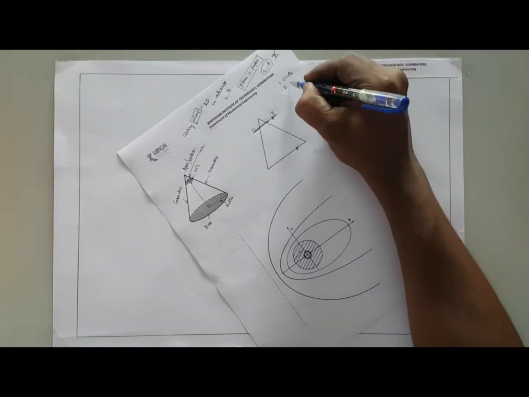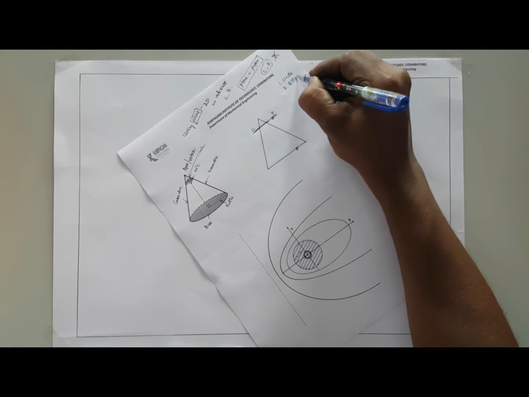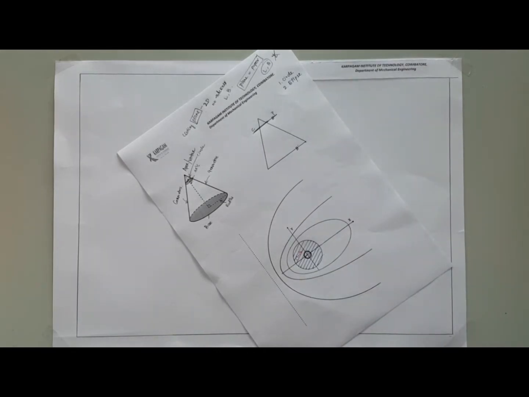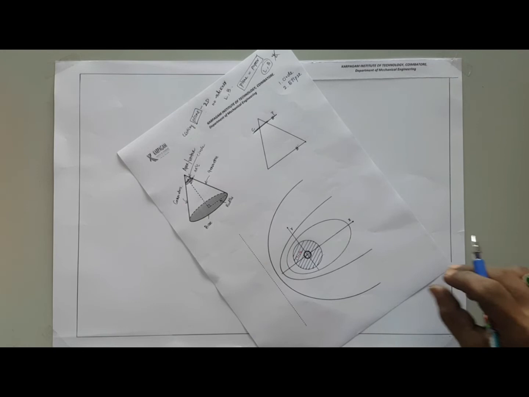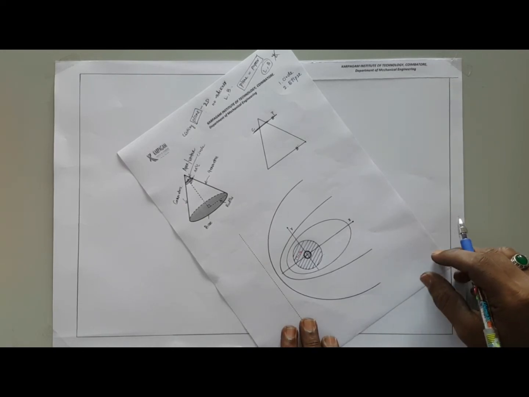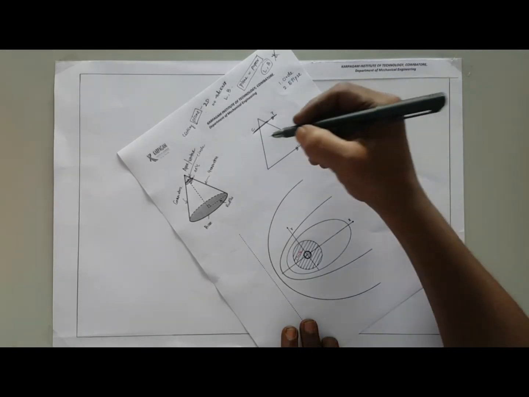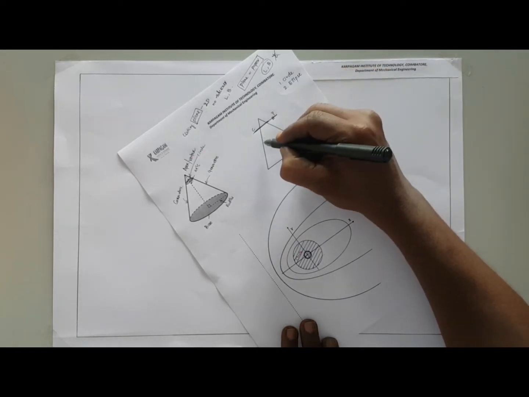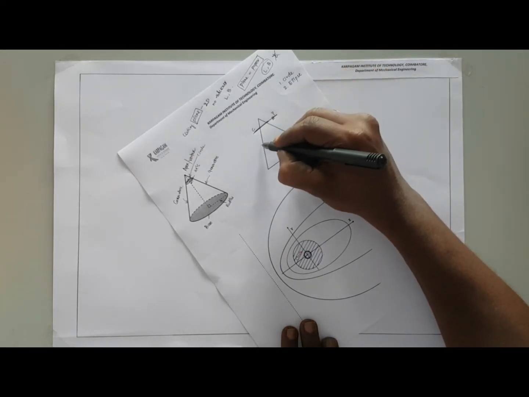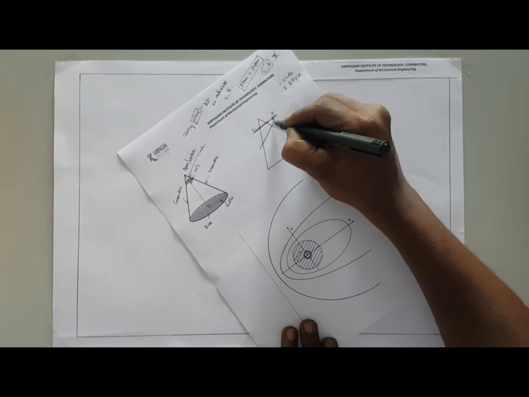The second curve is an ellipse. How can we construct an ellipse? Same thing, take the cutting plane and cut the cone like this.